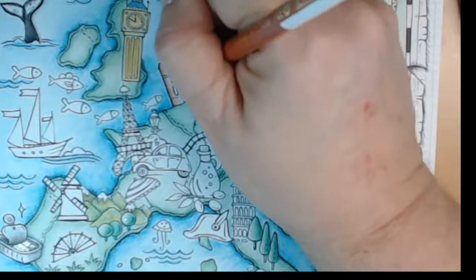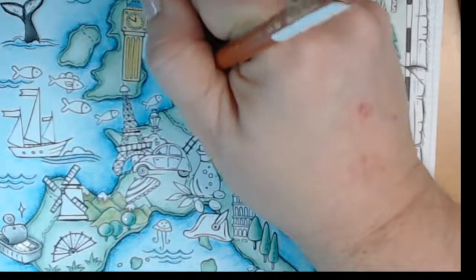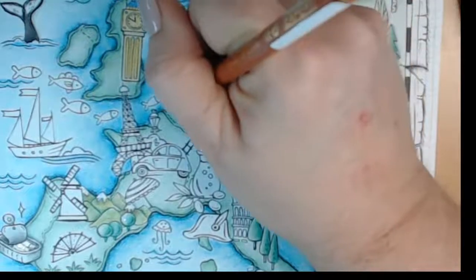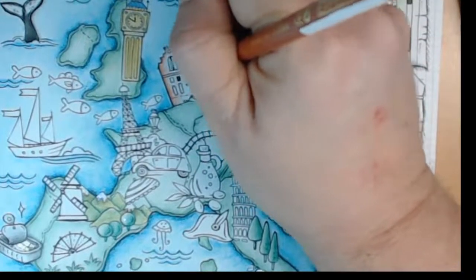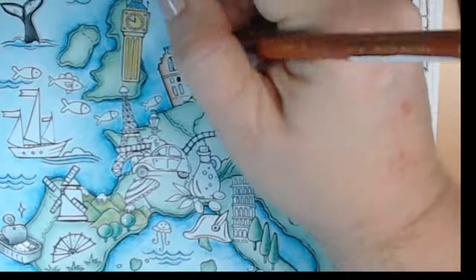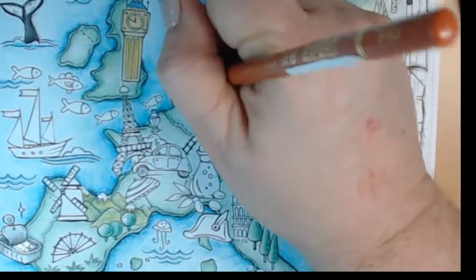Okay, and we'll be lighter here. Lower the pressure. And we'll just go right over that.